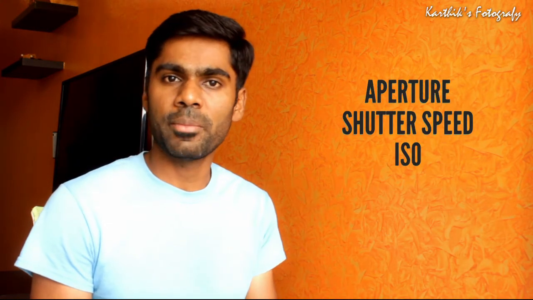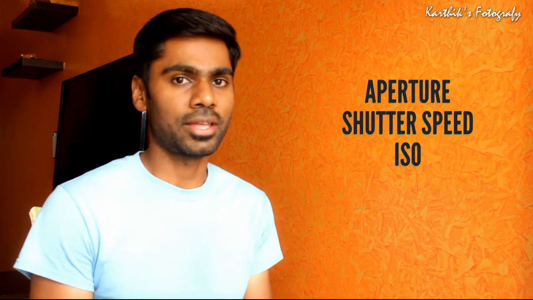Having said all this, we touched upon the three main factors that determine the exposure of the image: aperture, shutter speed, and ISO. I've told you at a very high level about this, and I'm planning to make a detailed video of this soon. So stay tuned and please share your feedback.